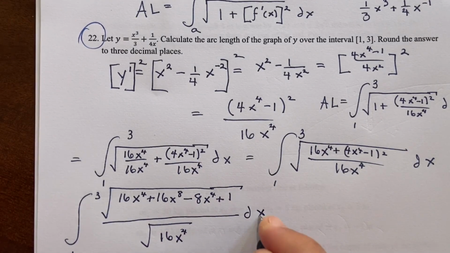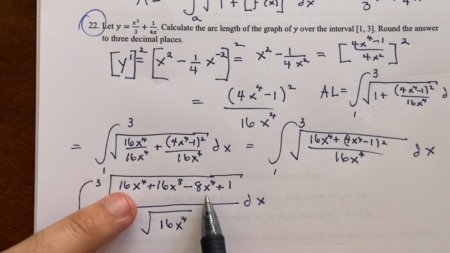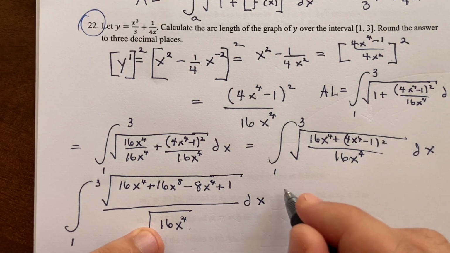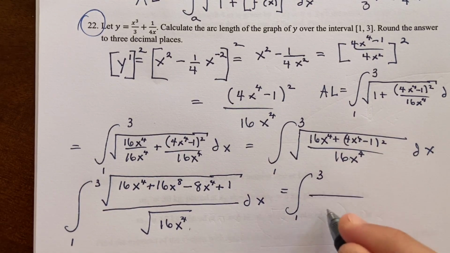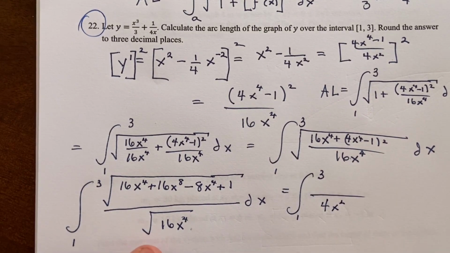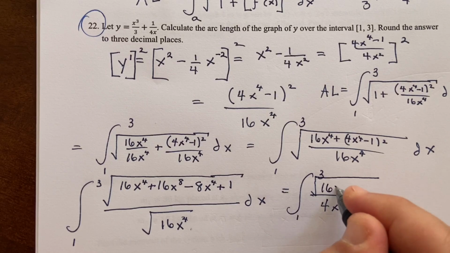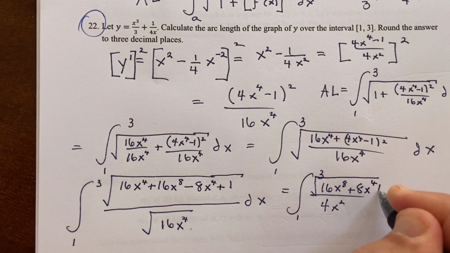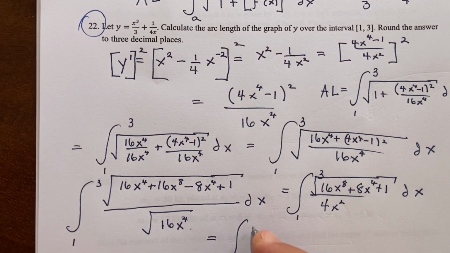Then we still have dx. And you can simplify this to 4x squared. So 1 to 3. We have that just 4x squared now, instead of this thing. I can write the square root of 16x to the 8th plus 8x to the 4th plus 1 dx. 1 to 3.